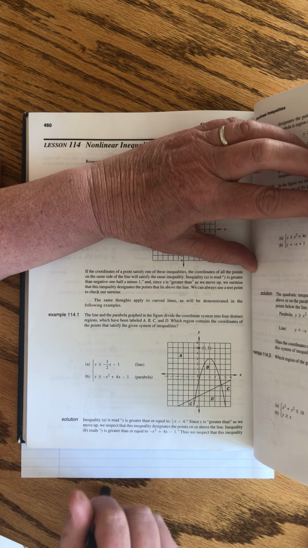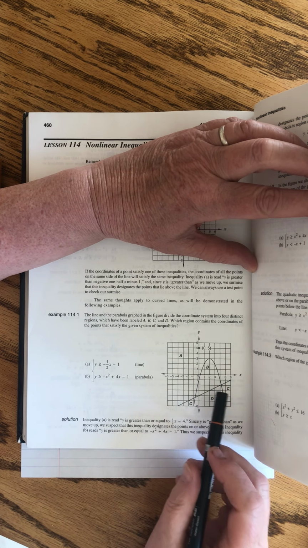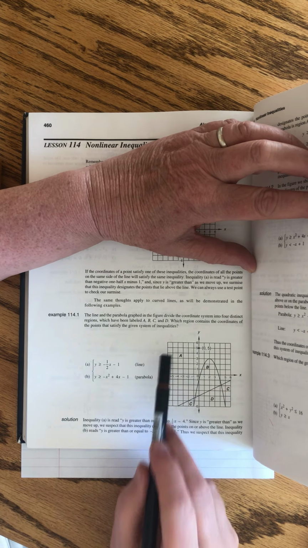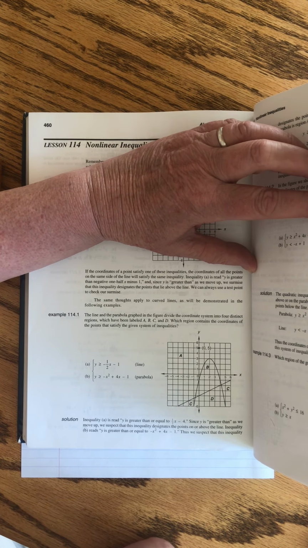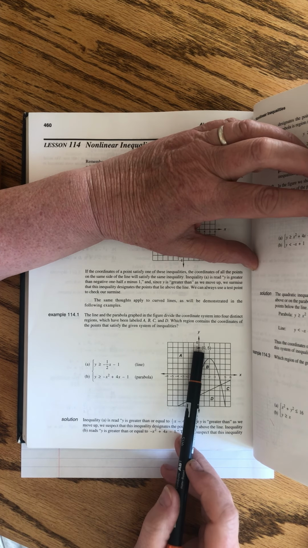So now what I have to do is pick a point in that area. I can't just use the test point, although in this one I probably could, but I have to pick a point that's in my region in order to test for it because there are 4 possible outcomes. So I have to pick a point technically in my area. John picked one here. He picked 0, 5.